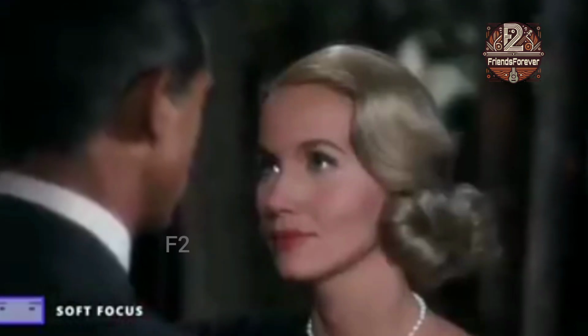In the past, soft focus was often used to heighten the beauty of female stars.